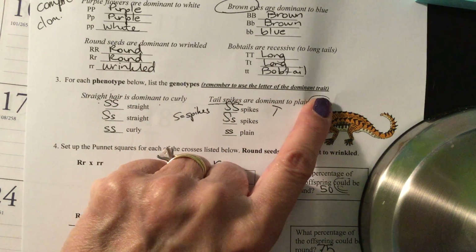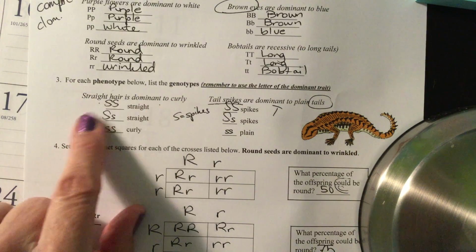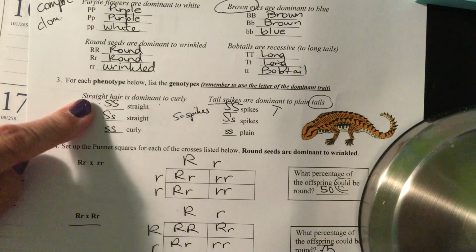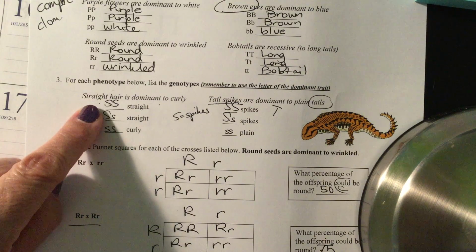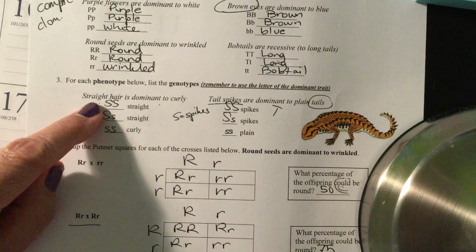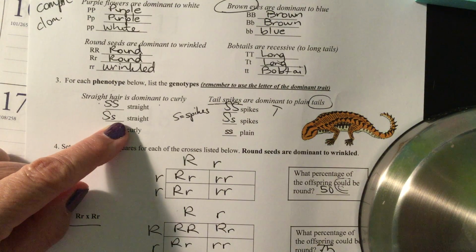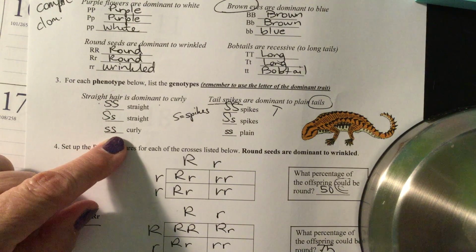All right, so the phenotypes that are here, you're supposed to list the genotype, and you're going to use the letter of the dominant trait. So if straight hair is dominant, we're going to use S for straight. I've seen people using H for hair. That's the characteristic, not the trait. S for straight, big S is straight, big S is straight, little s is curly.